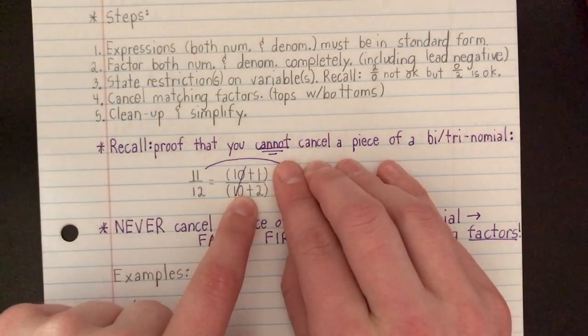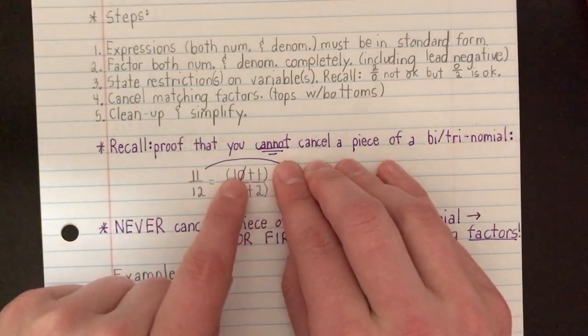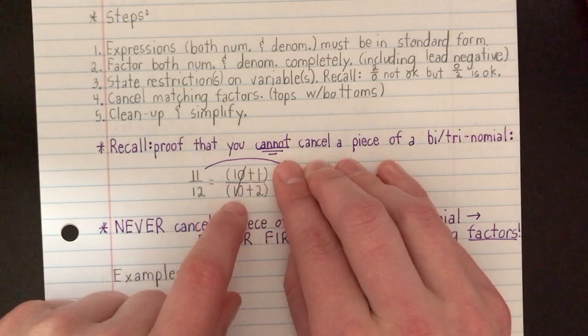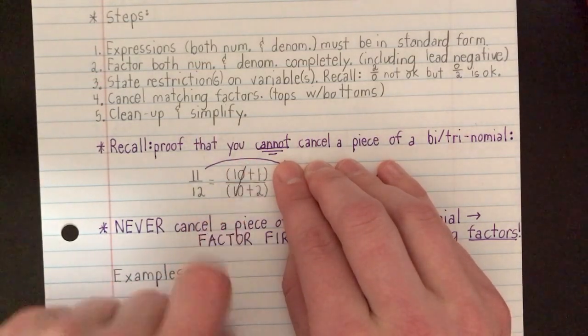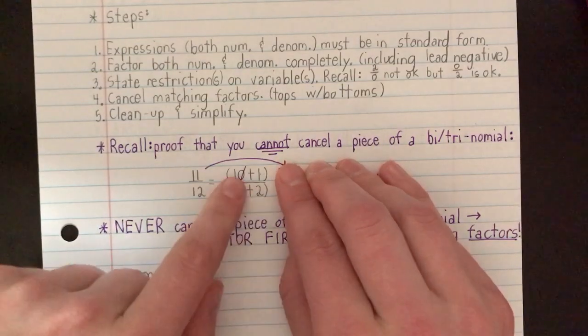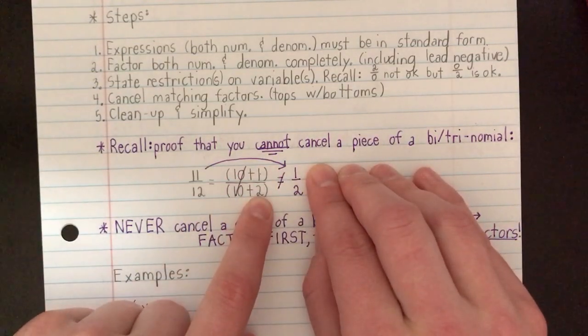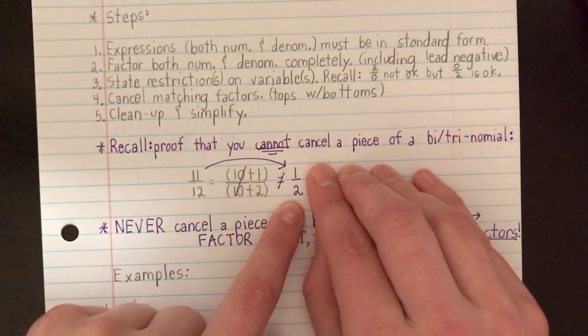It is very, very tempting to want to cancel this piece of this binomial with this piece of this binomial because they are alike. It's very, very tempting to just cross through and say, oh, that 10 over 10 just cancels. But that would leave me with 1 over 2, 1/2, that's all that's left. Is 11/12 equal to 1/2?